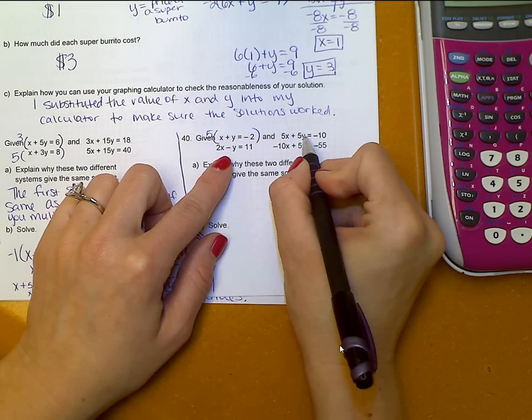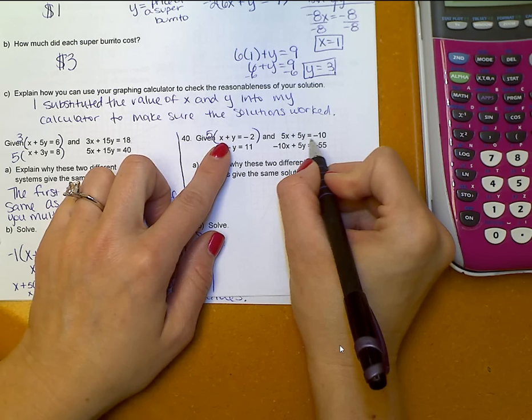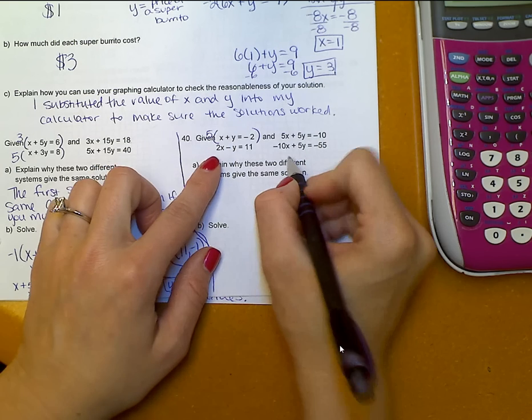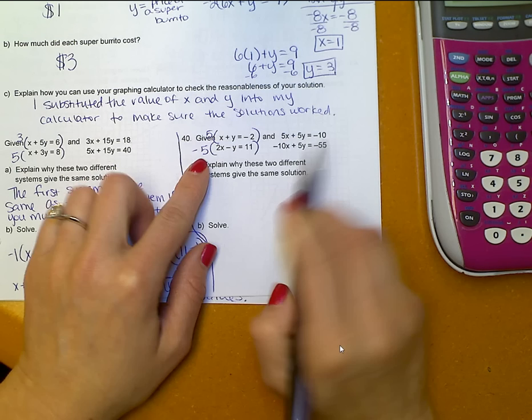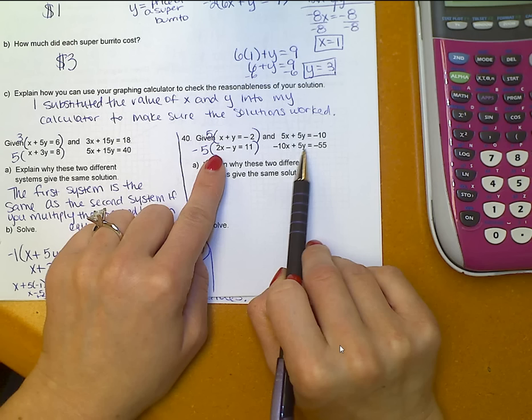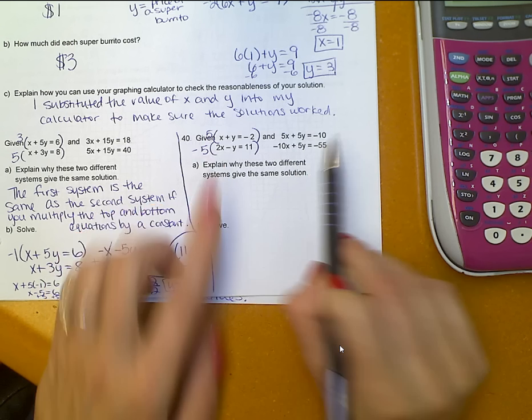So if I took this one and I multiplied it by a constant, which is 5, it would give me the exact same equation over here. Similarly, if I multiplied the bottom one by negative 5, because that would give me negative 10x, positive 5y, and negative 55, I get the same equation. So explain why these two give the same solution.